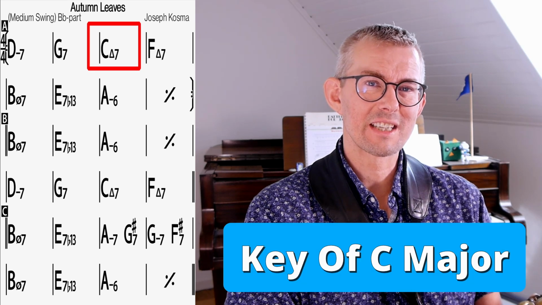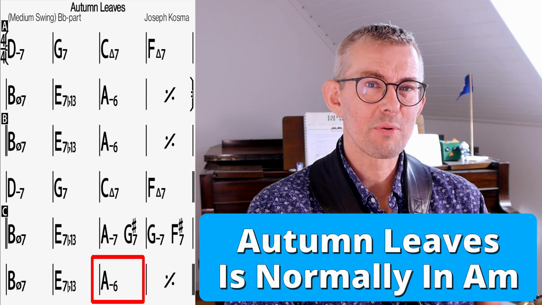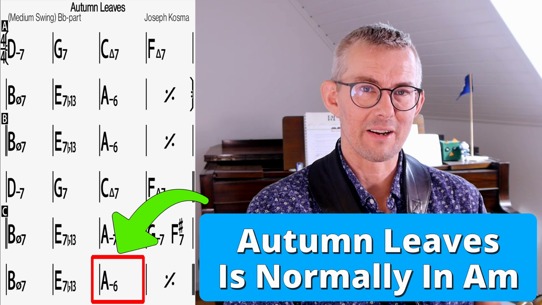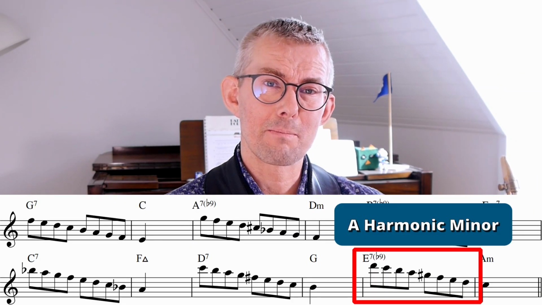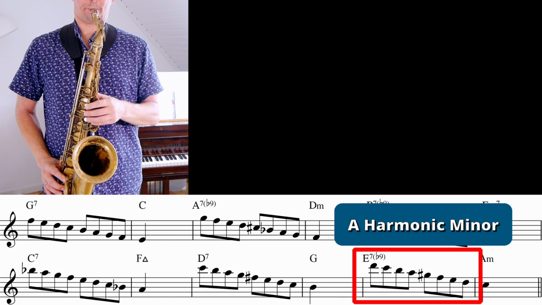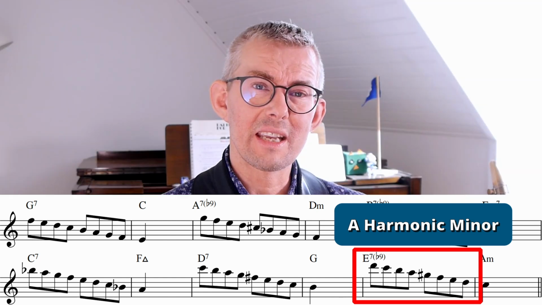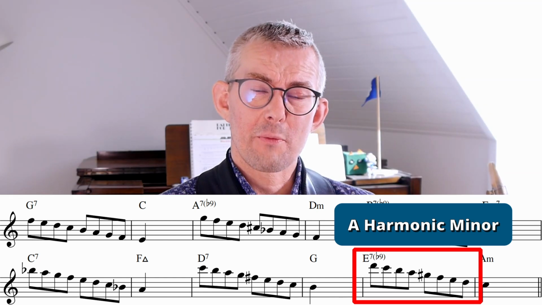For the keen people out there on theory, I'm thinking the tune in C major, not in A minor. You would probably see the tune as A minor, but that's a different story. So what Simon Richter is doing here, he's using the A harmonic minor scale on the E7. You will, for the most part, when playing these scales, use diatonic material.